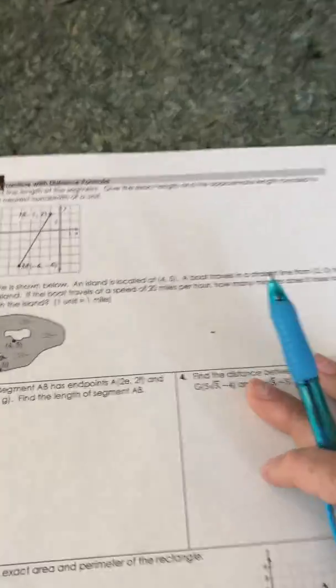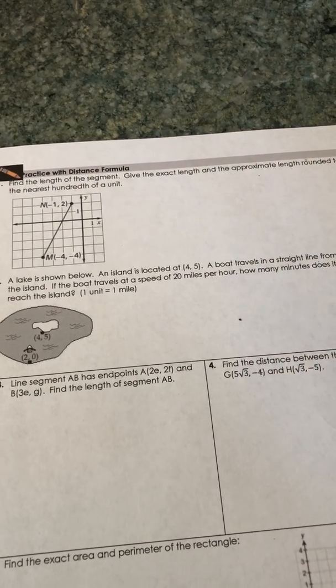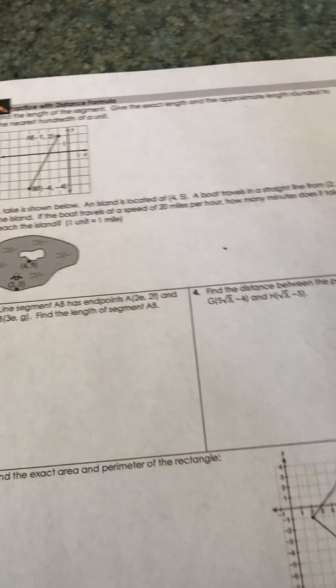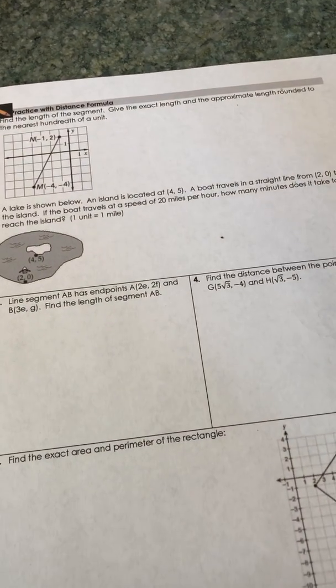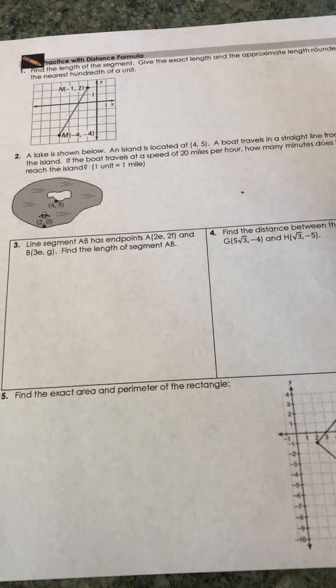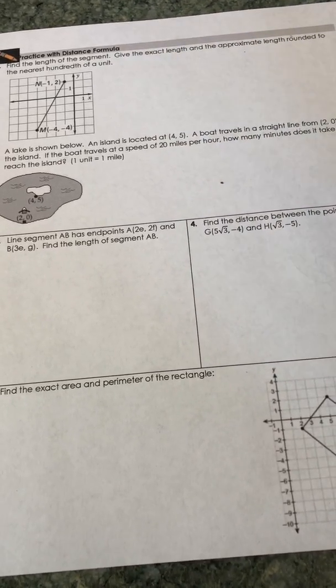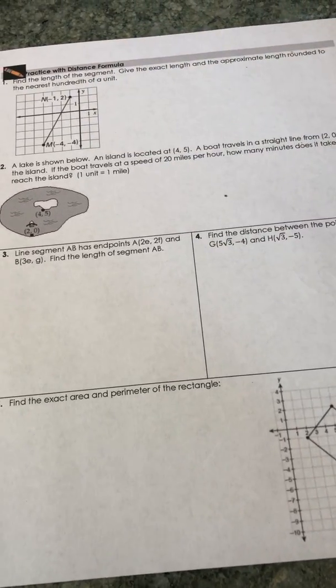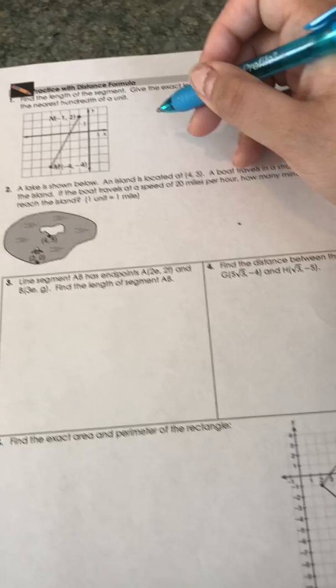And at the top here, we have an example of 2 coordinates, and we're asked to find the length of the segment. It says give an exact length and an approximate length, rounded to the nearest hundredths of a unit. So exact means you should not round your answer. You should leave it with fractions or square roots or anything to make it exact without having to pick up a calculator to round it. So let's see with the distance formula what this would look like.